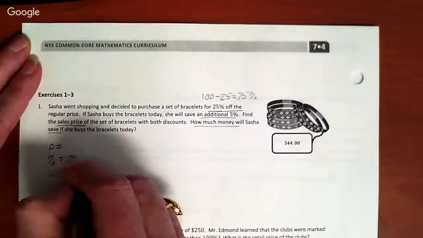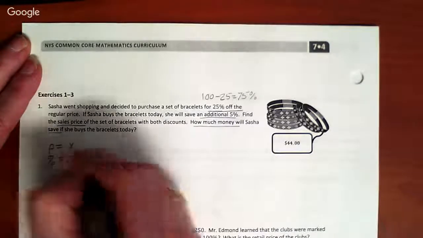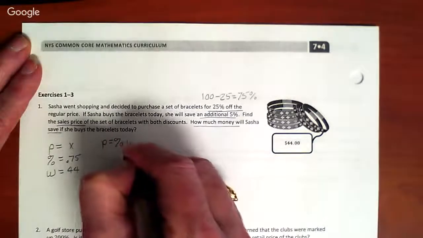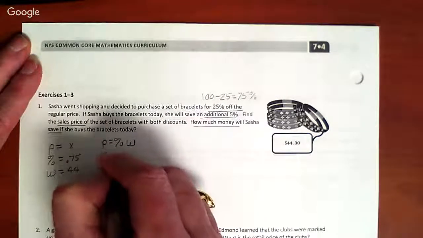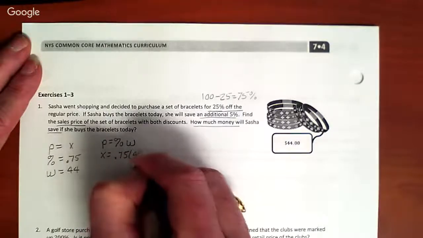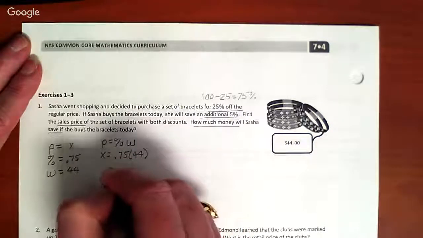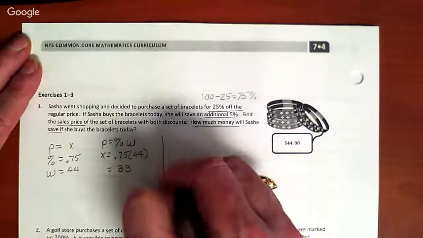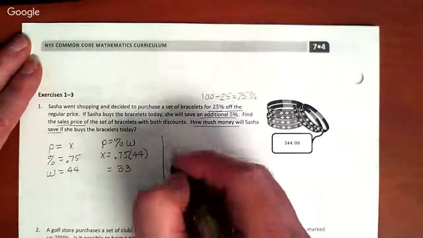Our percent is 0.75. Our price is X. So P equals percent times W. So X equals 0.75 times 44. And we get $33. But because we're buying it today, we get an additional 5% off.